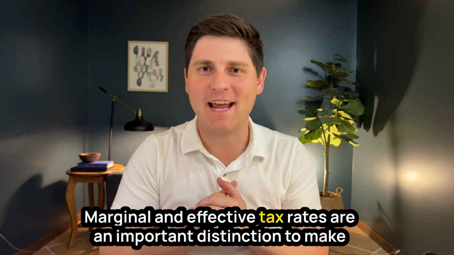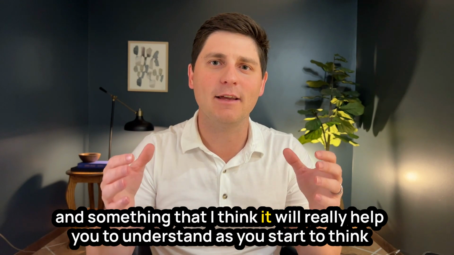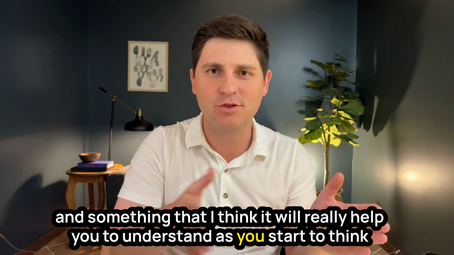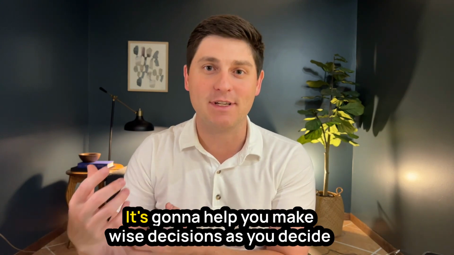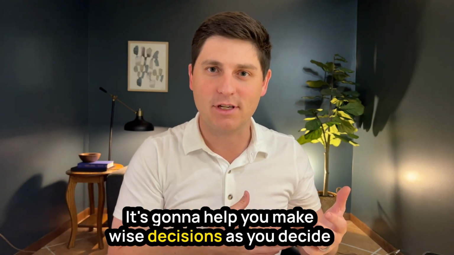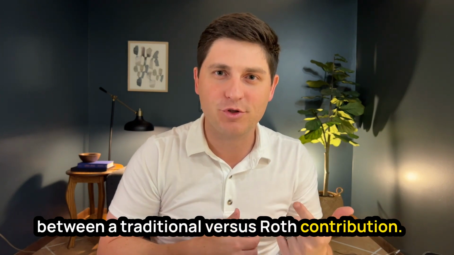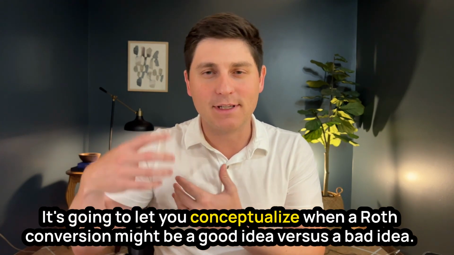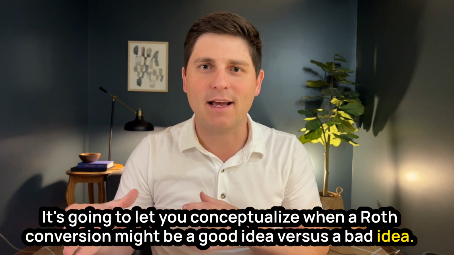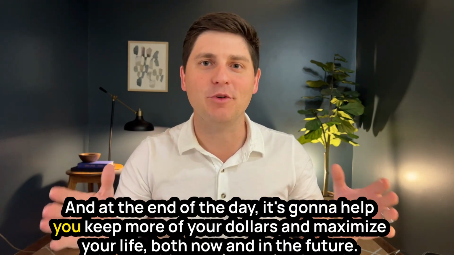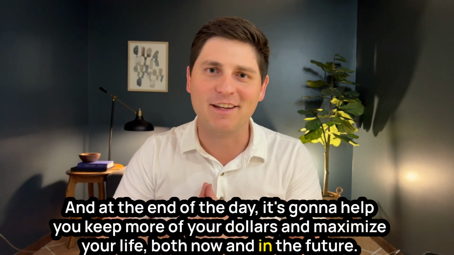Marginal and effective tax rates are an important distinction to make and something that I think will really help you understand as you start to think about retirement and that transition into it. It's going to help you make wise decisions as you decide between a traditional versus Roth contribution. It's going to let you conceptualize when a Roth conversion might be a good idea versus a bad idea. And at the end of the day, it's going to help you keep more of your dollars and maximize your life both now and in the future.